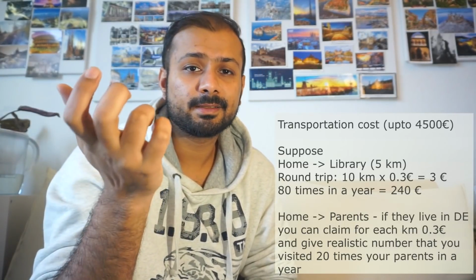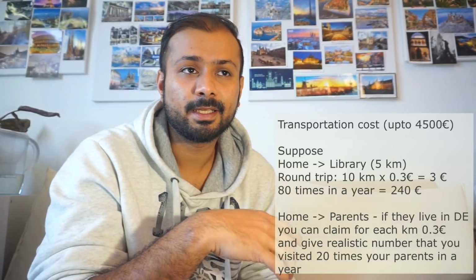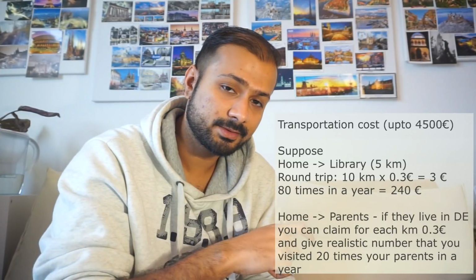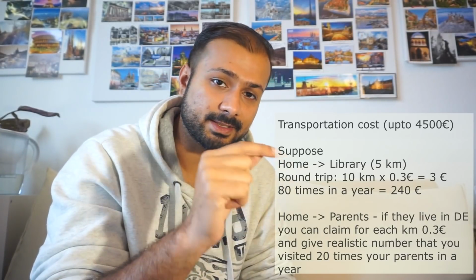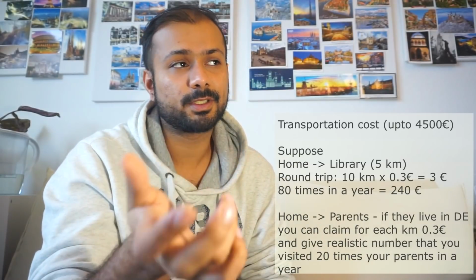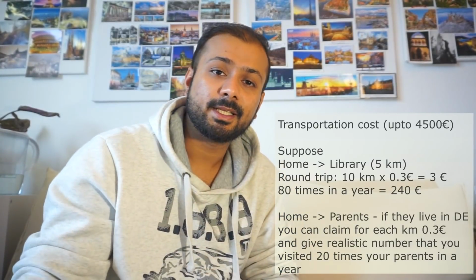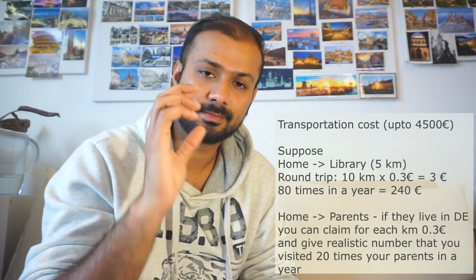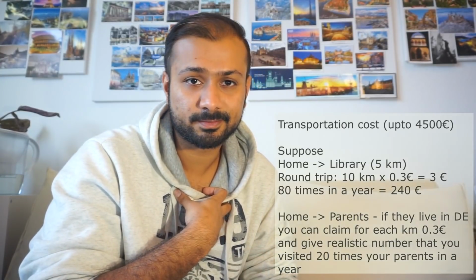One more thing which you can claim: how many times you've been to the library. Nobody can give the proof of how many times you've been to the library, so you can actually give a realistic number. Okay, I've been to the library, like, 80 times per year or 90 times per year. They will also measure the distance from your house to the library, and whatever kilometers you have, they will give you 30 cents per kilometer for that as well. So these are the things that they trust you on. Even if you have never been to the library, but you say it, they will give you some realistic number. If you say okay, I've been to the library 80 times, that is a very realistic number, and they will give you money for that as well. I have taken that money as well, and I've been to the library also many times. So this is the thing I would suggest.